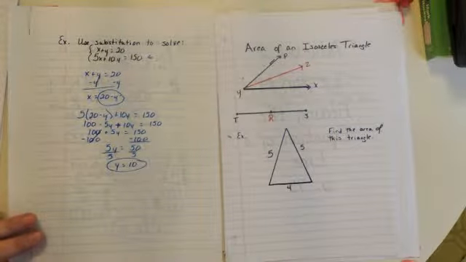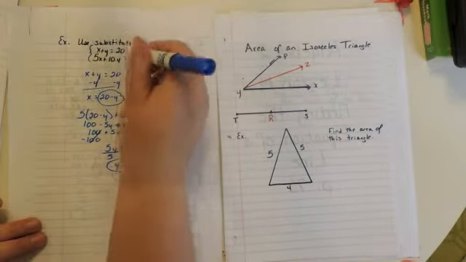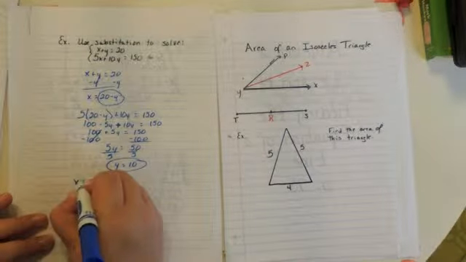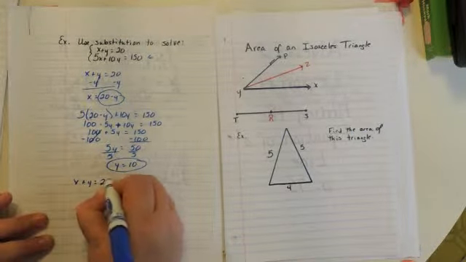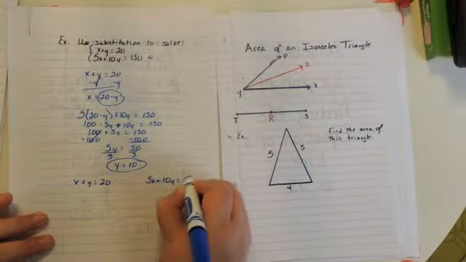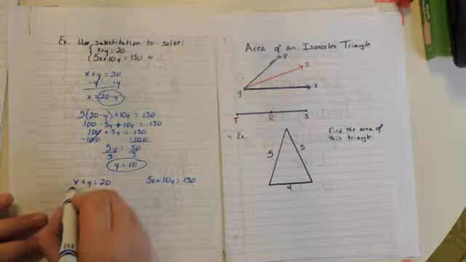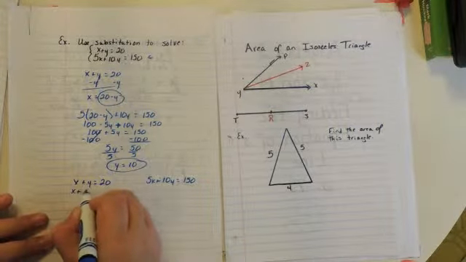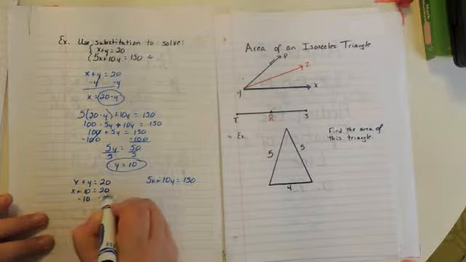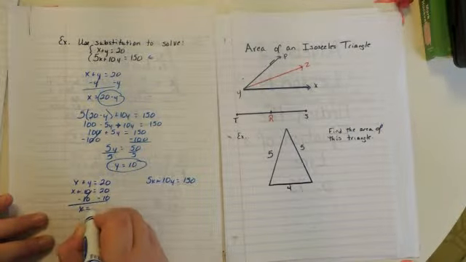If y equals 10, we should be able to substitute this into both of these equations to get the same value for x. So x plus y equals 20, and 5x plus 10y equals 150. x plus 10 equals 20, and subtract 10 from each side. x equals 10.